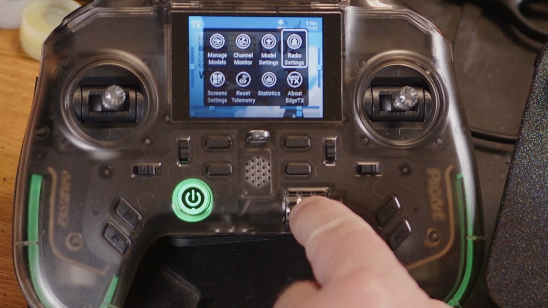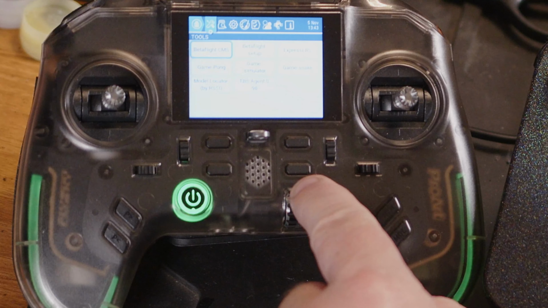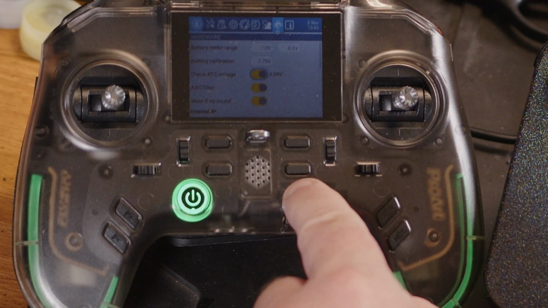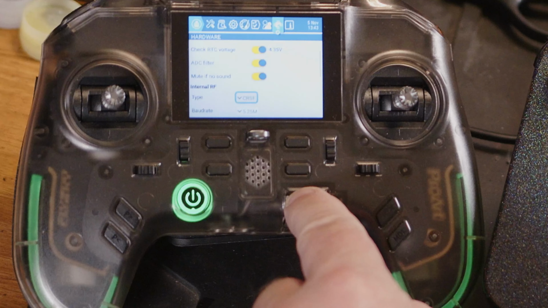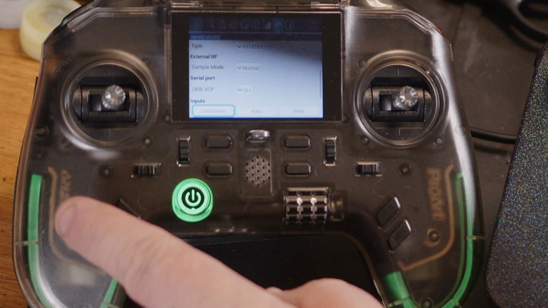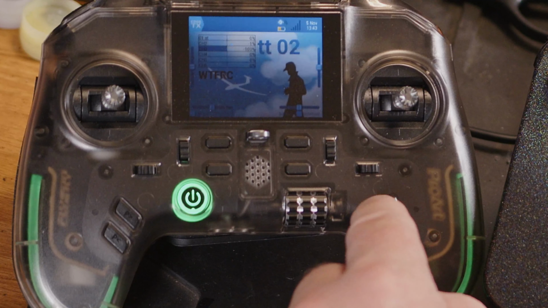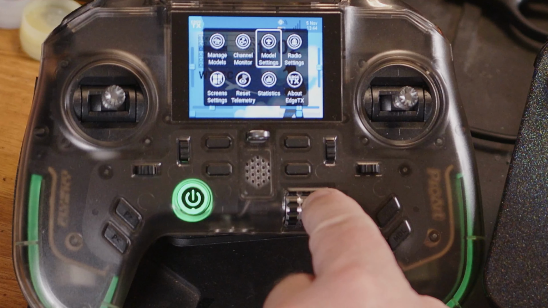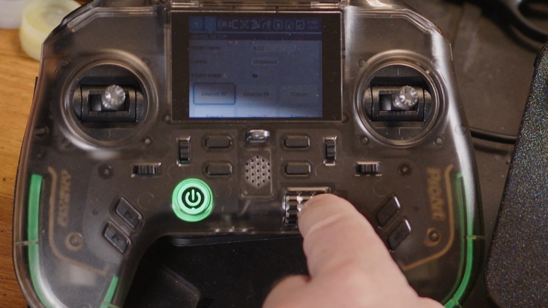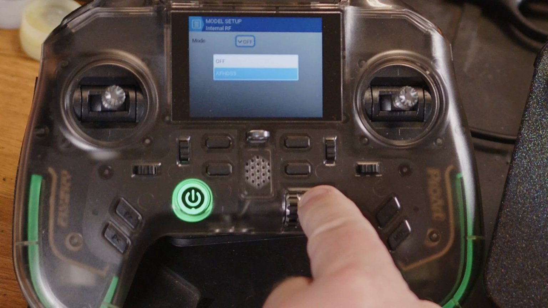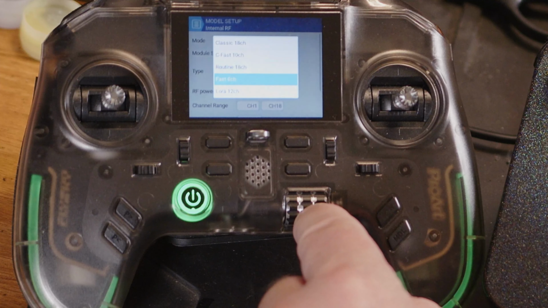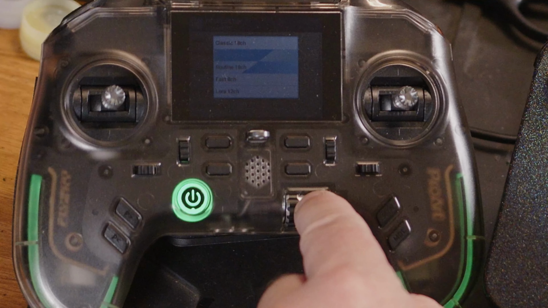So first off, we need to go to radio settings. Then we need to come across to hardware. We're going to have to scroll down. We're going to have to tell it it's AFHDS3. So everything else should be fine. Then we should be able to back out, go back in, go to your model settings, then come down to internal RF, turn it on, and then choose whatever settings you want for your relevant receiver.